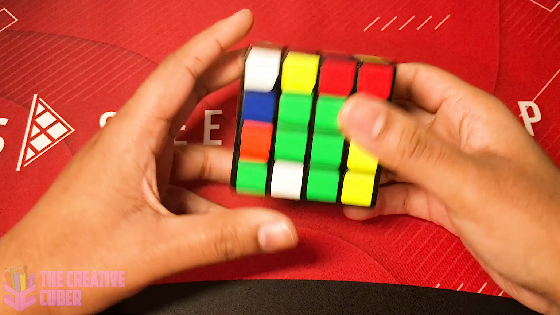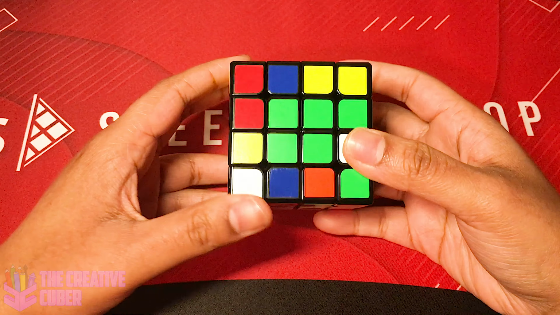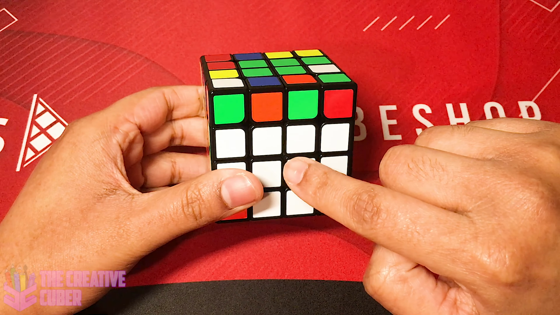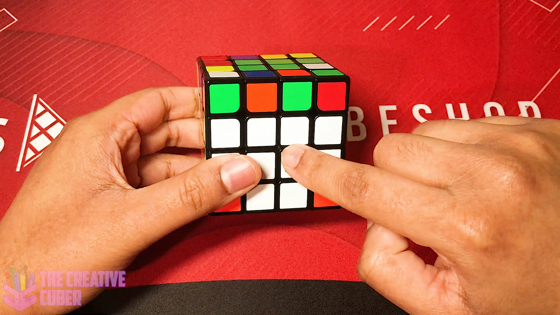And now all of your colored phases are completed, so is your yellow and your white, as well as the white edges. So now the third step in the YAO method is completed. Okay, so the next step is to finish up the white cross by building the last white edge.